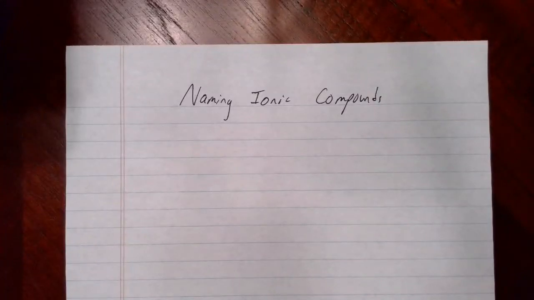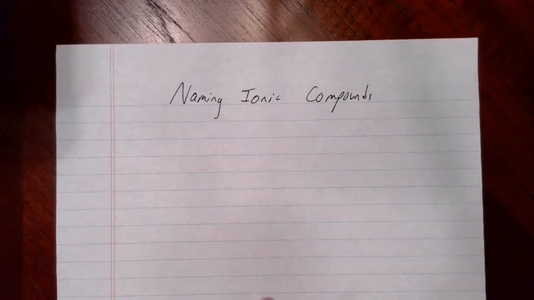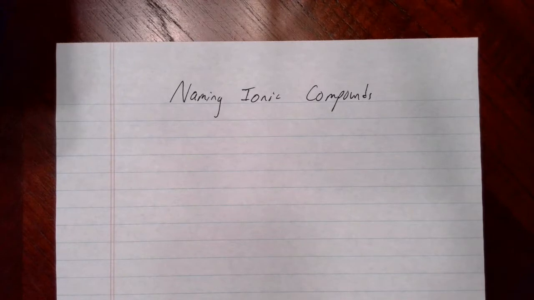Hey guys, so today we're going to discuss how to name ionic compounds. Hopefully you remember that ionic compounds result from the transfer of electrons. So it is an electrostatic interaction between a positive particle, whether it be an atom or a polyatomic ion, and a negative particle. We recognize these because they are a metal plus a nonmetal, or a metal plus a metalloid, or a metal plus a polyatomic ion.